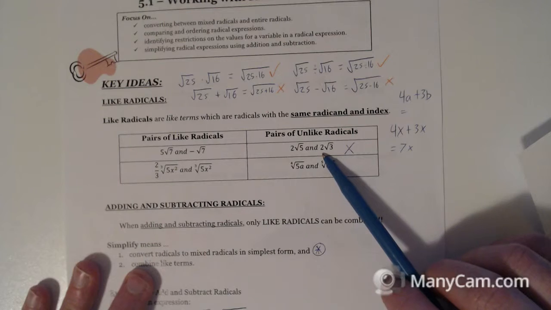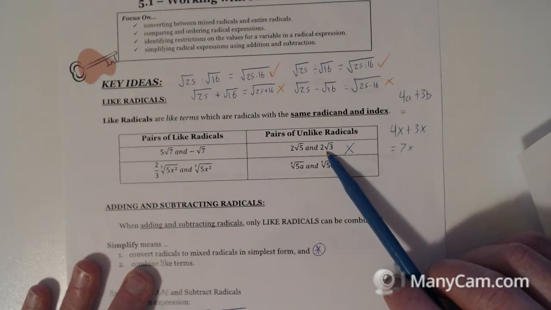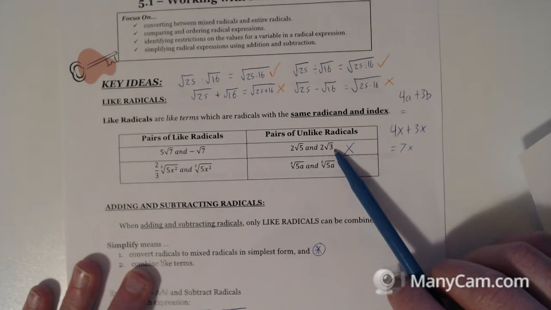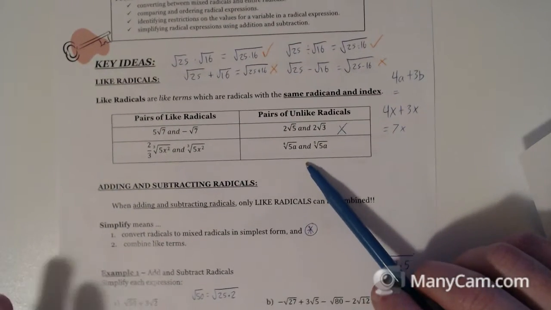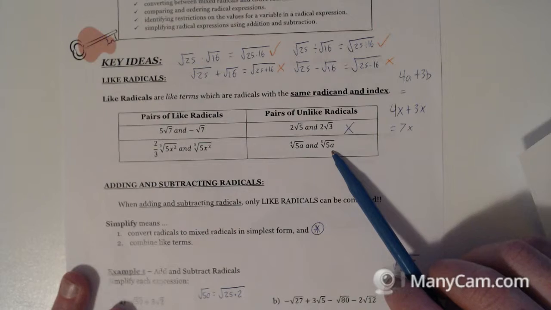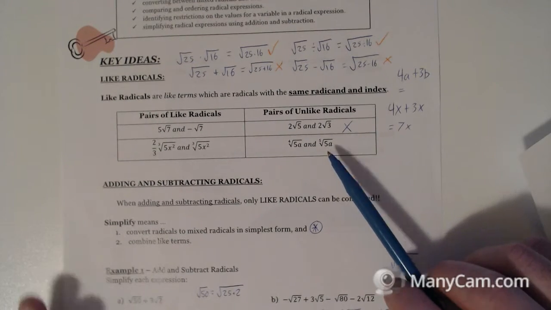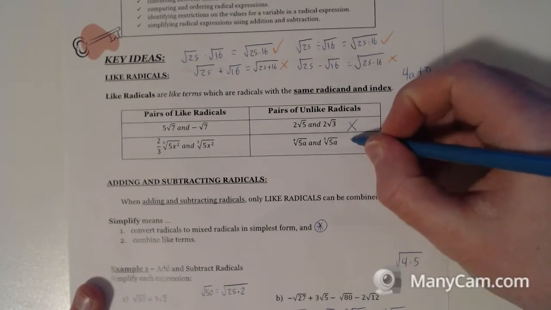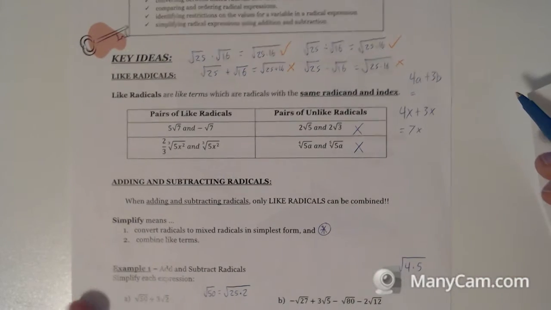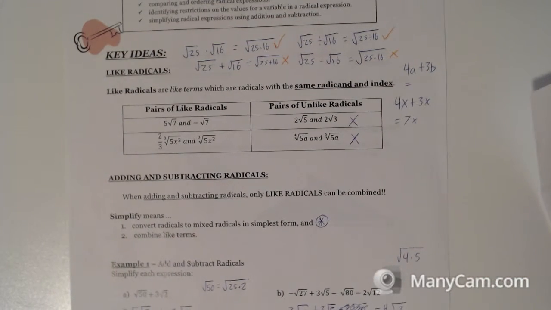The thing you want to pay attention to here as well is both of these were square roots. So it's not the square root that makes it like terms. These ones are not like terms anyway. And in this one down here, the thing on the inside is both 5a, but these still are not like terms. This is no good either. It's not the radicand that makes it like terms either.